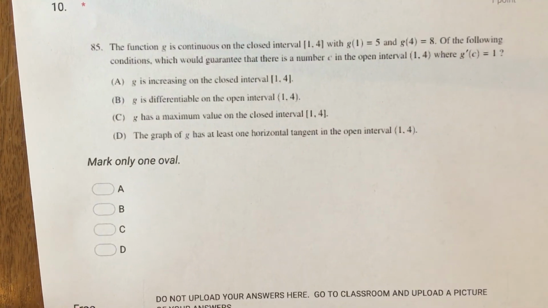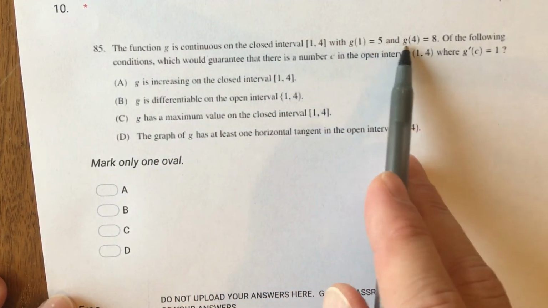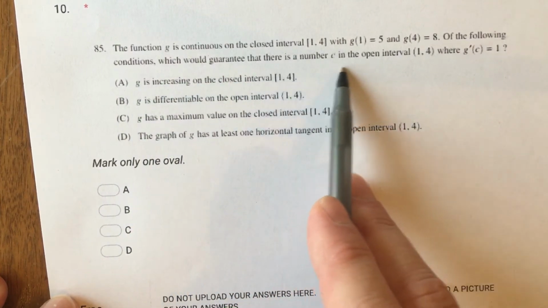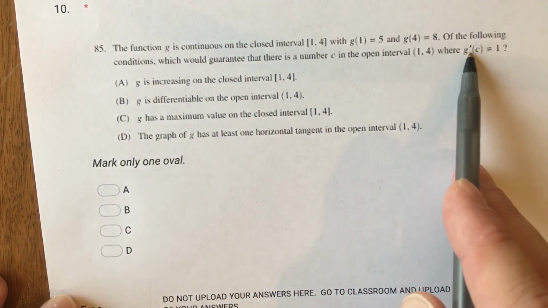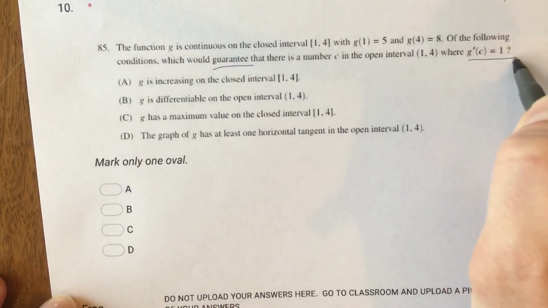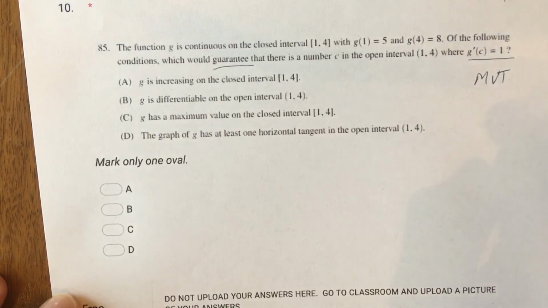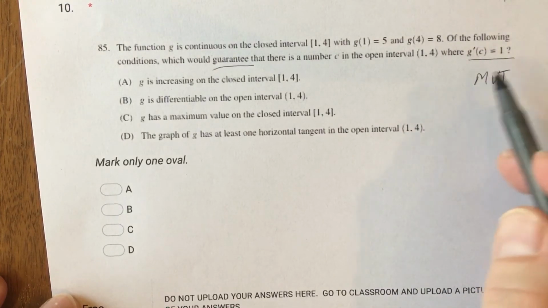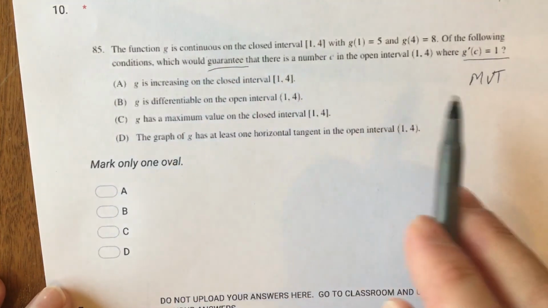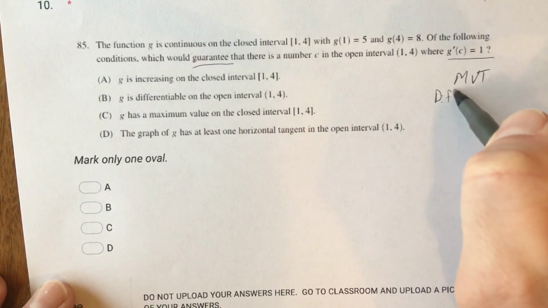And then the last one here says function g is continuous on the closed interval, g of 1 is 5, g of 4 is 8. Which of the following conditions would guarantee that there's a number c such that g prime of c equals 1? So as soon as we see this guarantee and the derivative equal to 1, we're thinking mean value theorem, right? What would make the mean value theorem true? We already were told that it was continuous. For the mean value theorem to hold up, we also have to be differentiable, right?